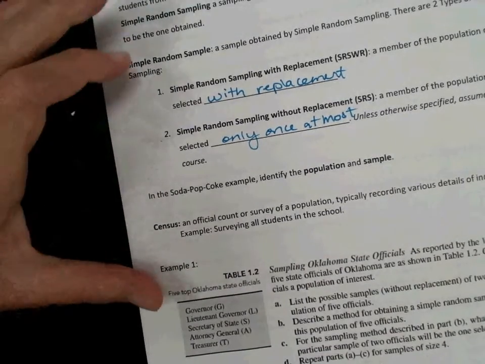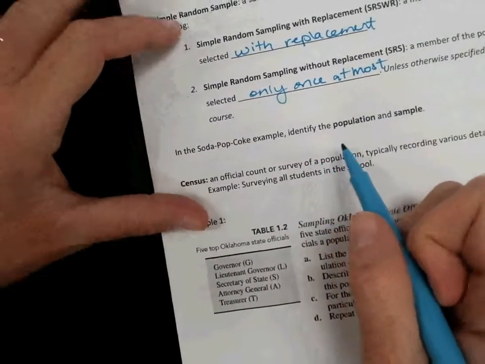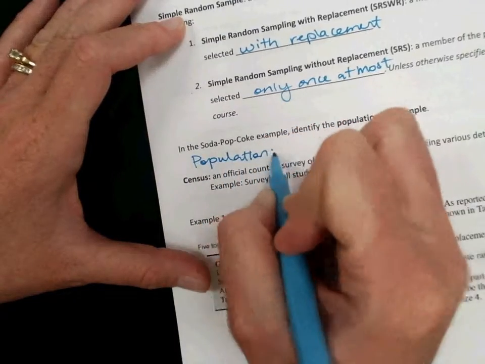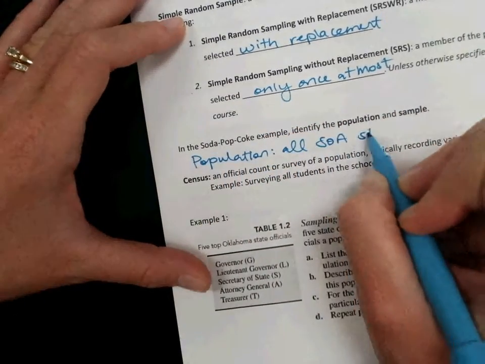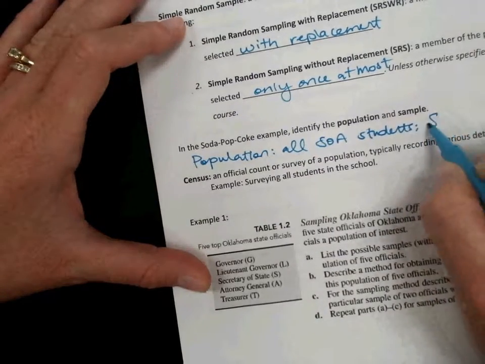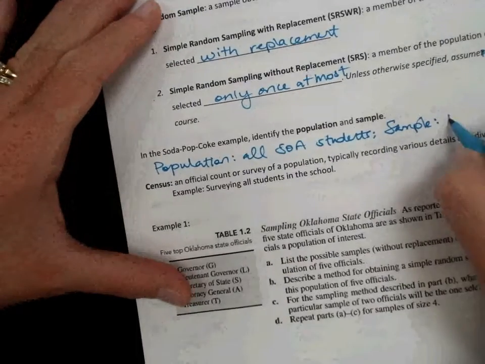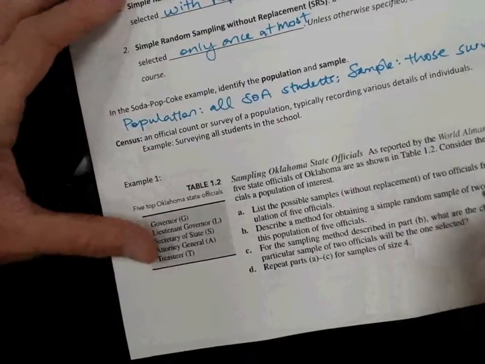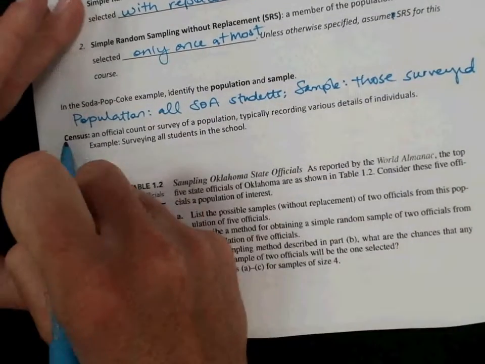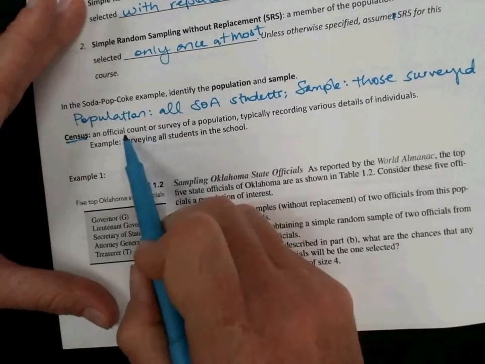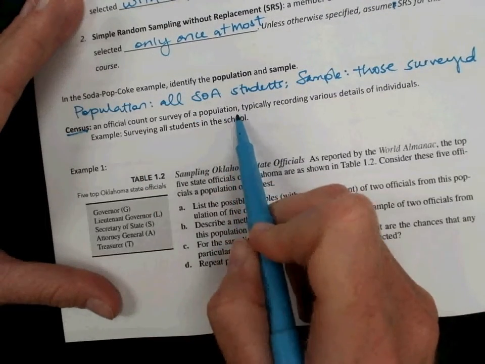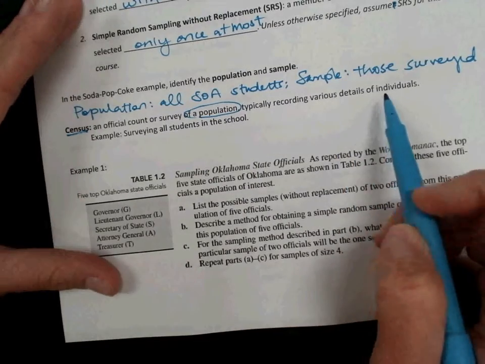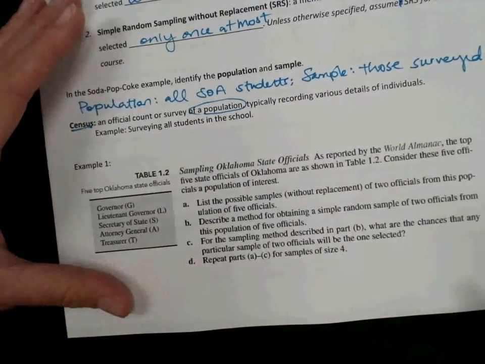In the soda pop Coke example, identify the population and sample. So the population would be all SOA students, and the sample would be just those surveyed. Now, another type of survey is a census, which is an official count or survey of a population, typically recording various details of individuals. So, for example, if we surveyed all students in the school, that would be a census.